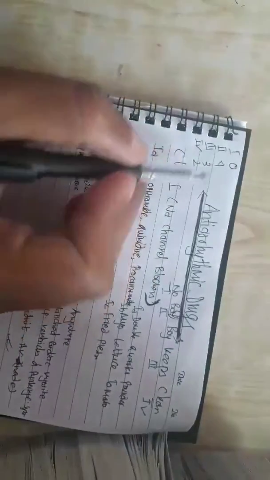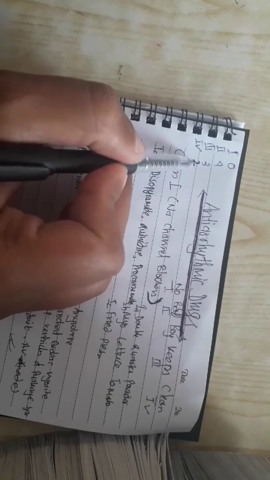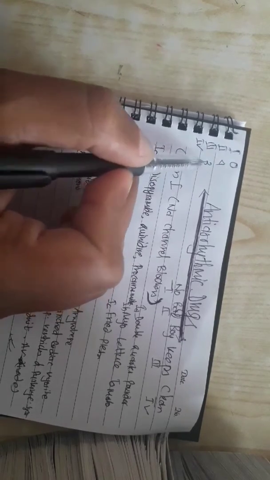So regarding where they act, class 1, 2, 3, 4 act on phases 0, 4, 3, 2. The phase of the cardiac action potential in which they act is 0, 4, 3, 2, like that.